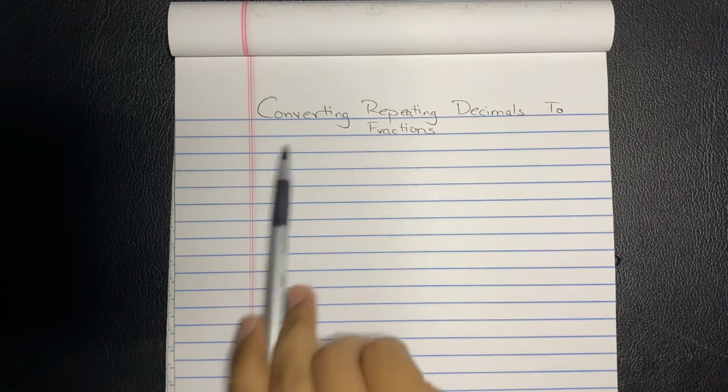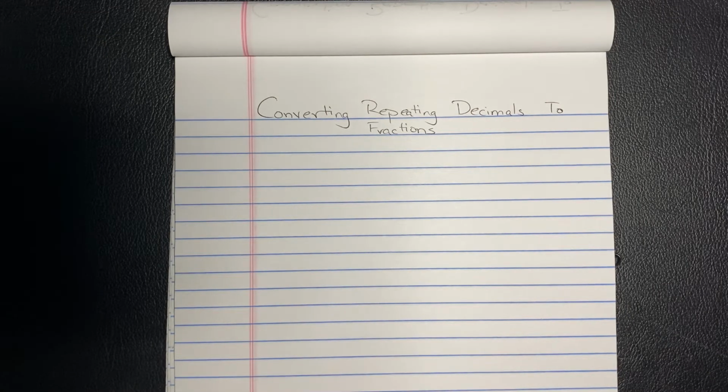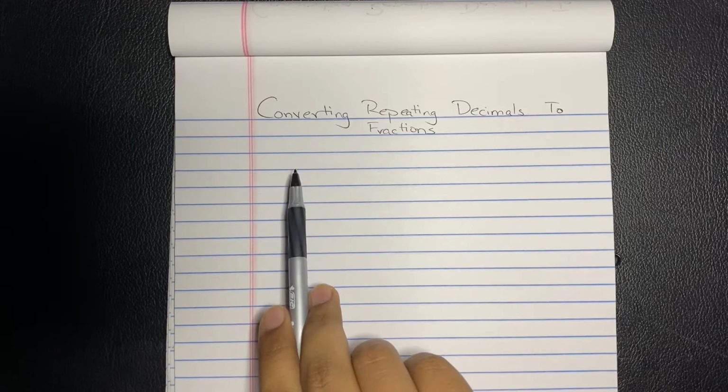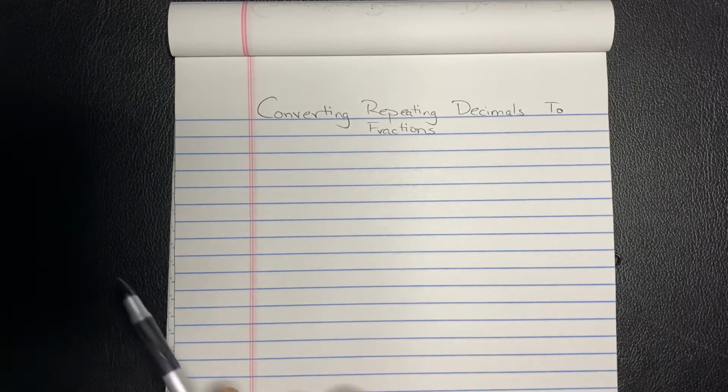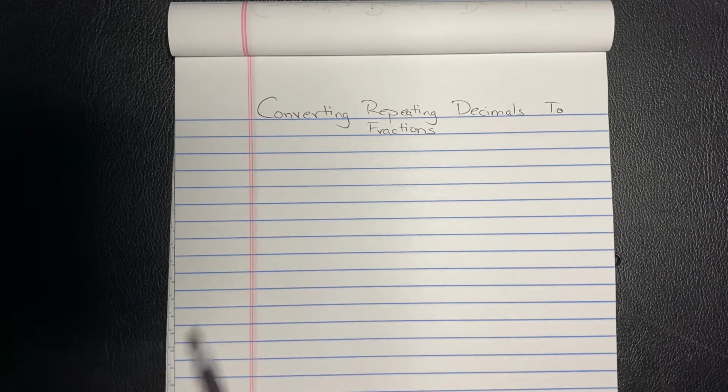Today we're going to be converting repeating decimals to fractions. Just a quick little story before we get started. This was actually part of my math class, part of my syllabus, and for some reason during the exam or even while practicing, I used to just love doing these. Maybe it's because it's like a quick little mental quiz for me. But yeah, let's get started.